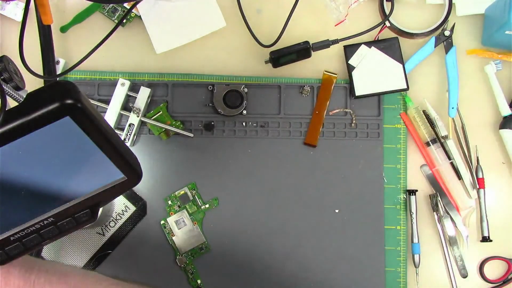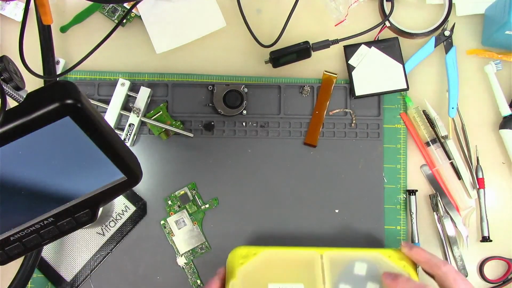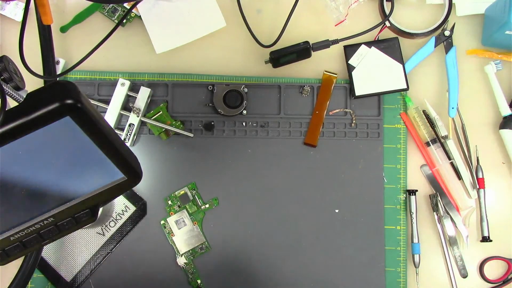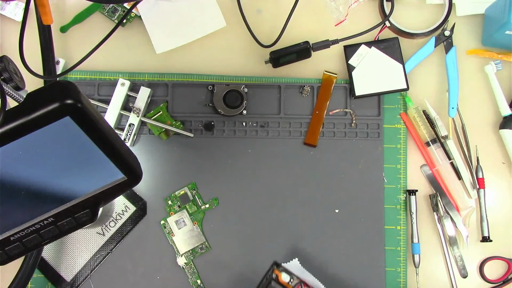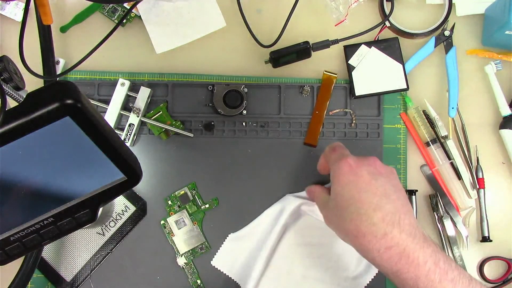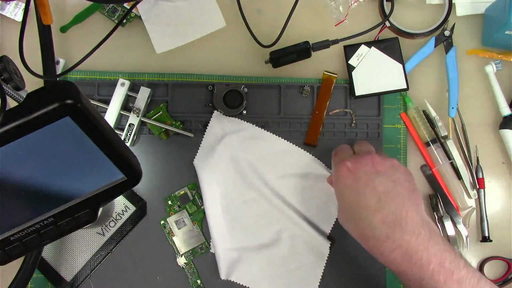All right, so let's get our housing back out and see if this solved our problem. I know it's not going to solve my problem of my finicky touch. I'm going to figure that out in a minute.